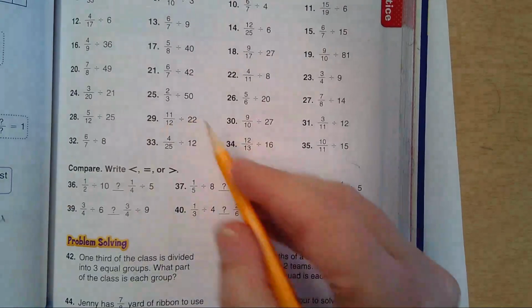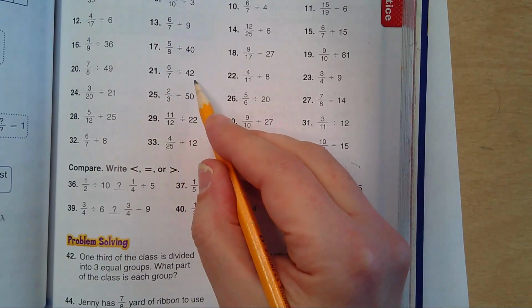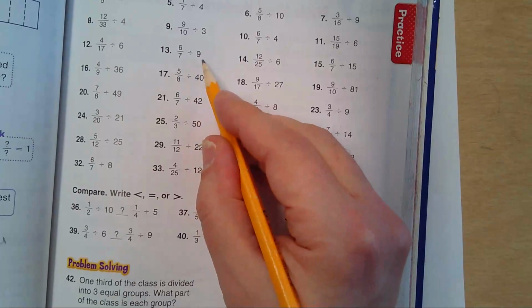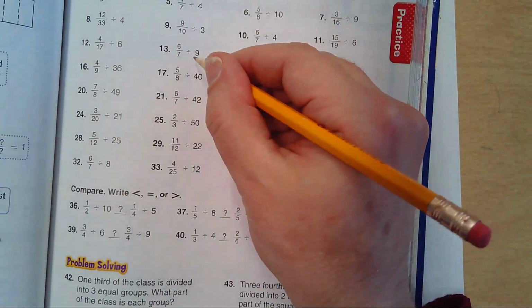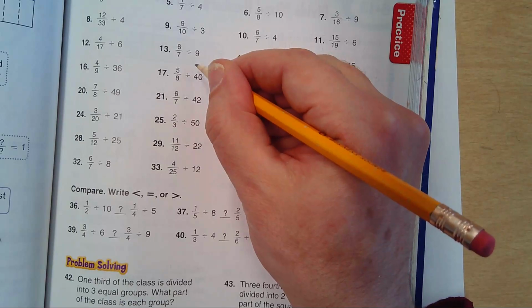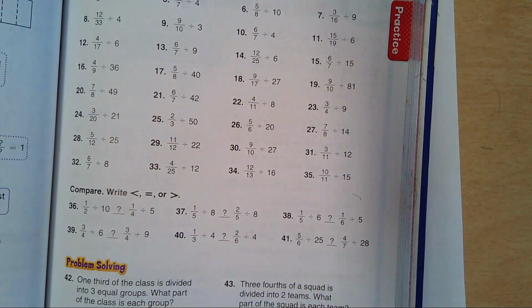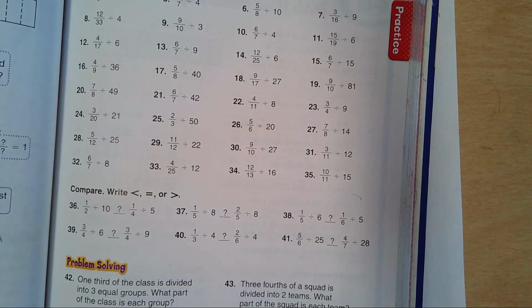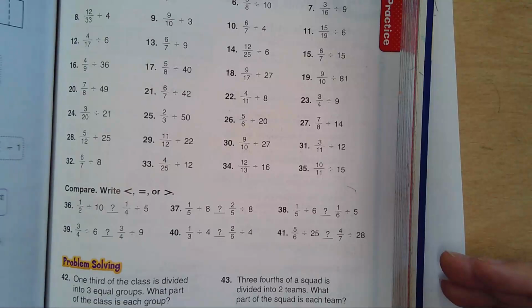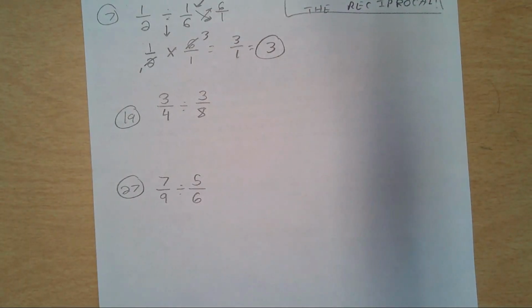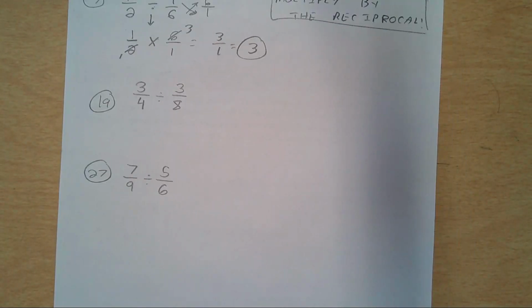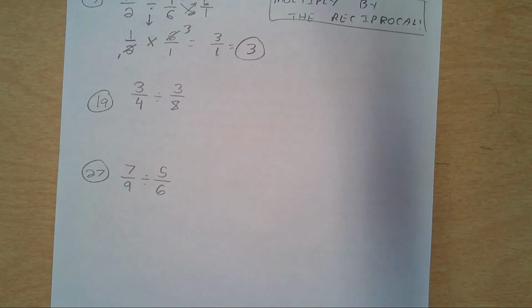6/7 times 1/42. 6/7 times 1/9. Same deal. We'll write them this way, but then we're multiplying by the reciprocal. So that's what we're going to do on Monday. But I kind of think you already know how to do it now. I've given away the whole lesson to you. Question? What problems are we doing?